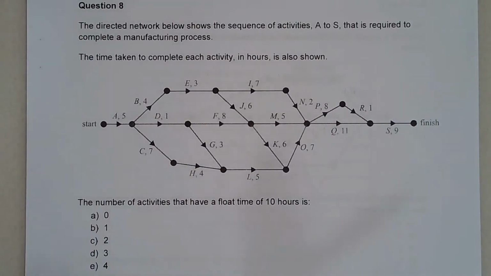Okay. So this is a question that requires a forward scan to determine the earliest start times, of course. Then a backward scan to determine the latest start times of all the activities, and use that to then determine the critical path. And obviously all activities on the critical path will have a 0 float time. So obviously they're not going to be counted and we're not going to even consider those.